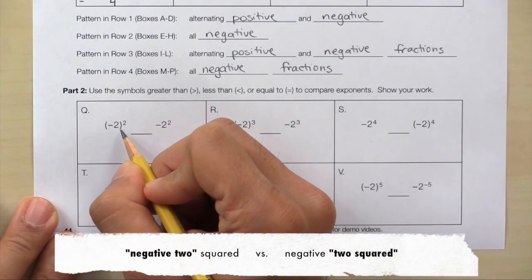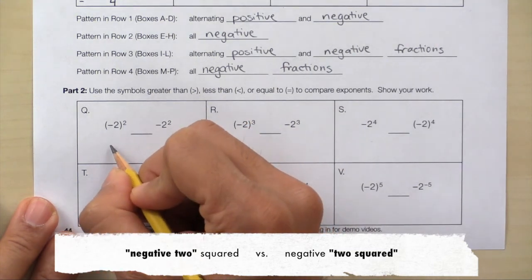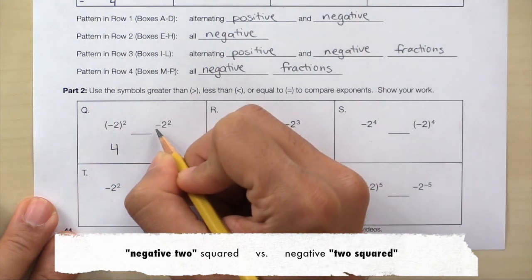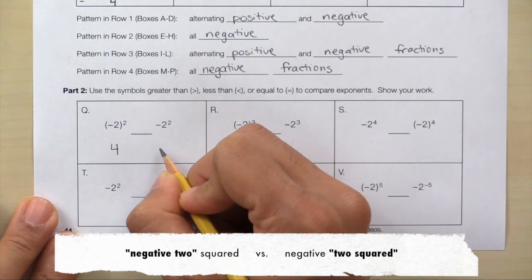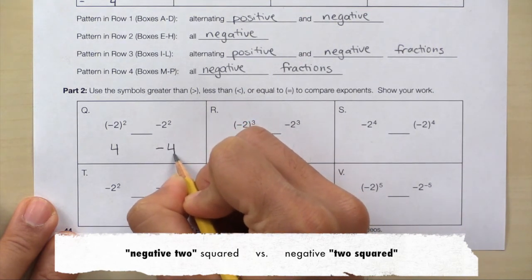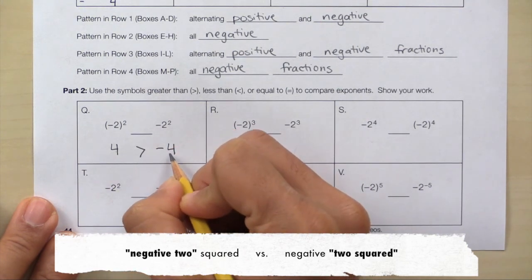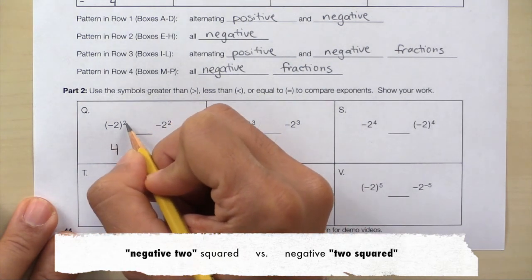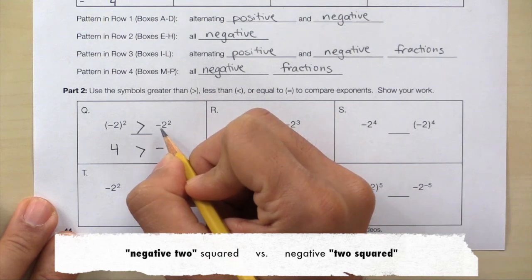Here we have (-2) squared, and we know from part 1 that that will give us 4. Next we have -2 squared, and we know from part 1 that that will give us -4. And here we have 4 is greater than -4, therefore (-2) squared is greater than -2 squared.